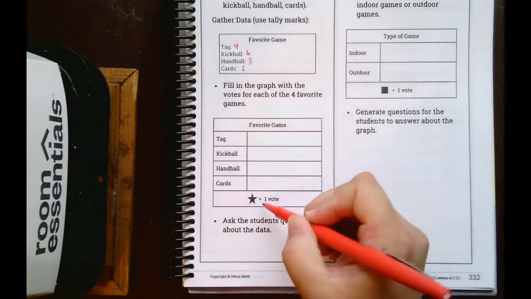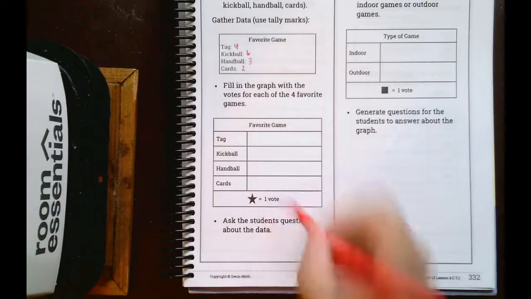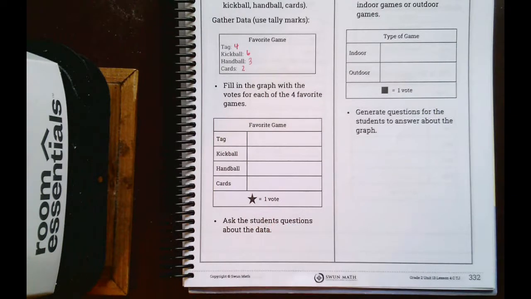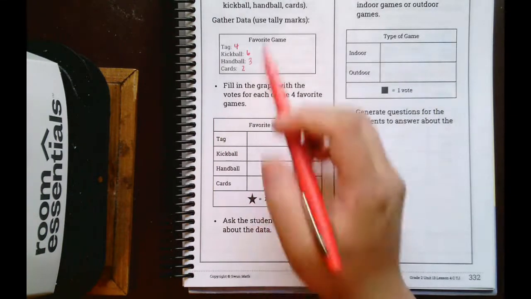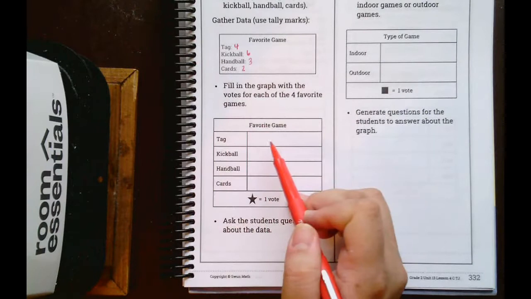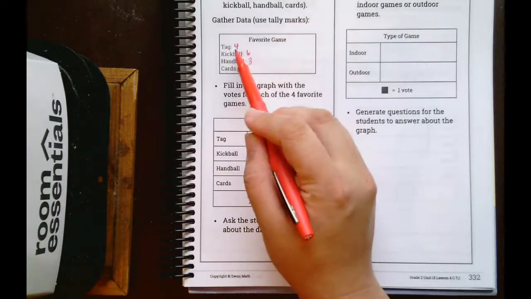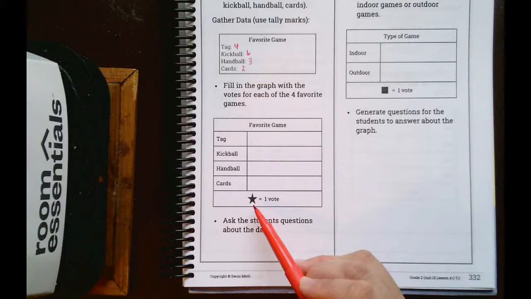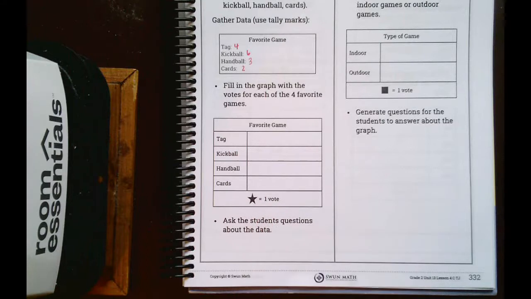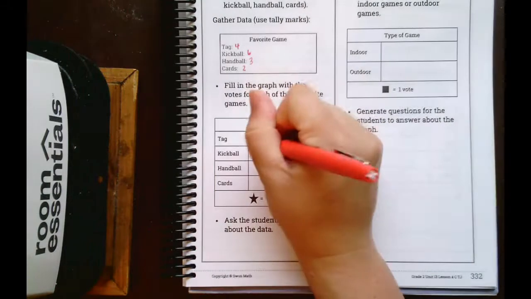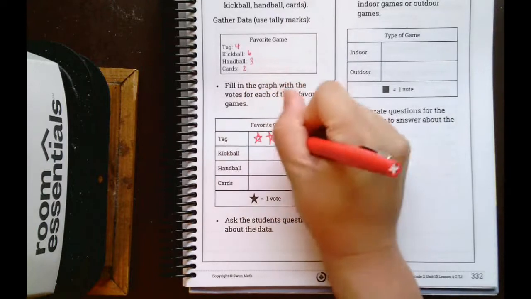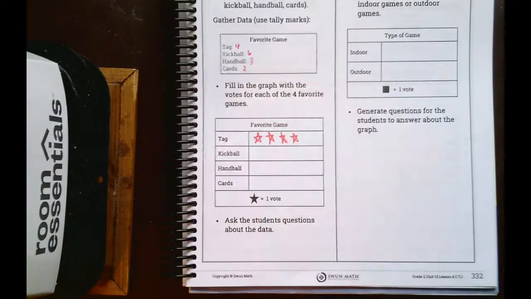Well, they already have a key down here. It tells me that each star equals 1 vote. So for tag, how many votes do I have? I have 4 votes. So how many stars am I going to do? If each star equals 1 vote and there's 4 votes, I need to do 4 stars. 1, 2, 3, 4.